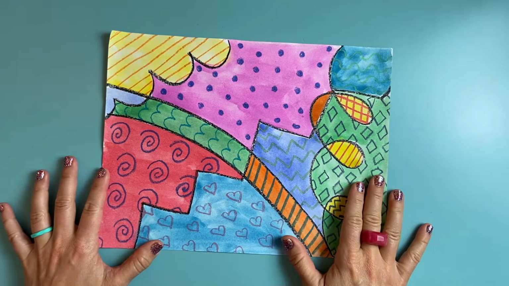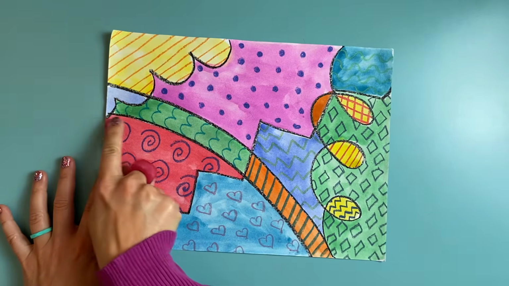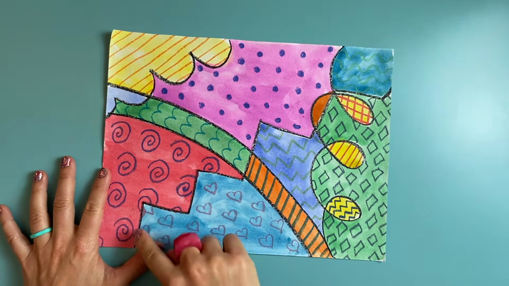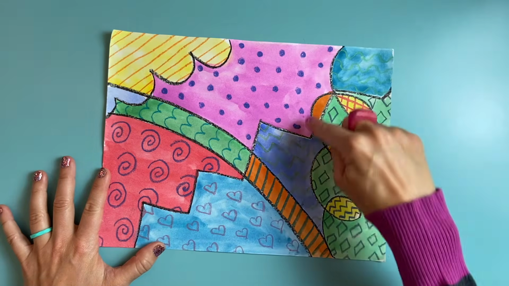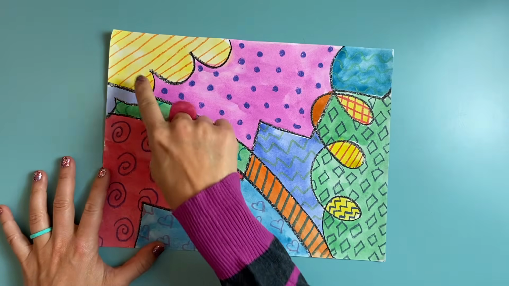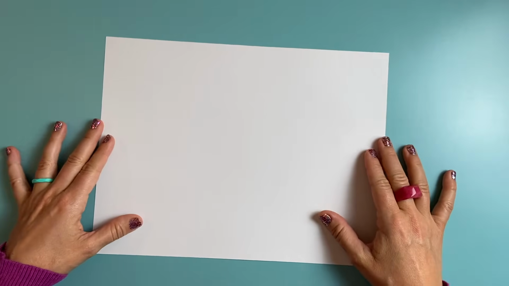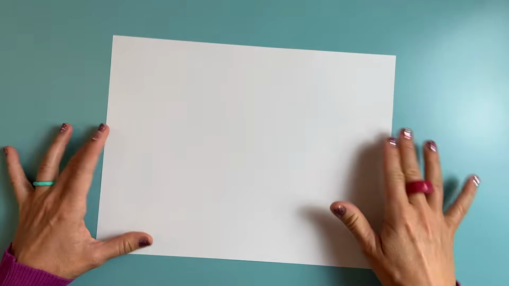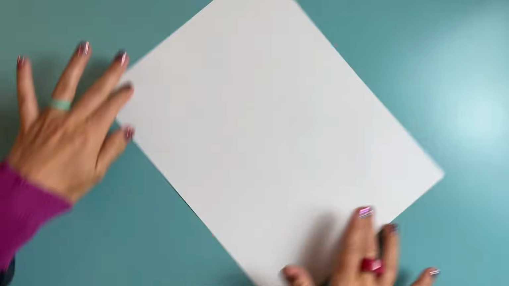We're gonna be using a variety of lines for our line painting. You can use curved lines or zigzag lines, curly lines, wavy lines, and straight lines. Your paper can be either landscape, horizontal, or vertical. We call this portrait style. Either way is fine. I'm gonna work landscape style.